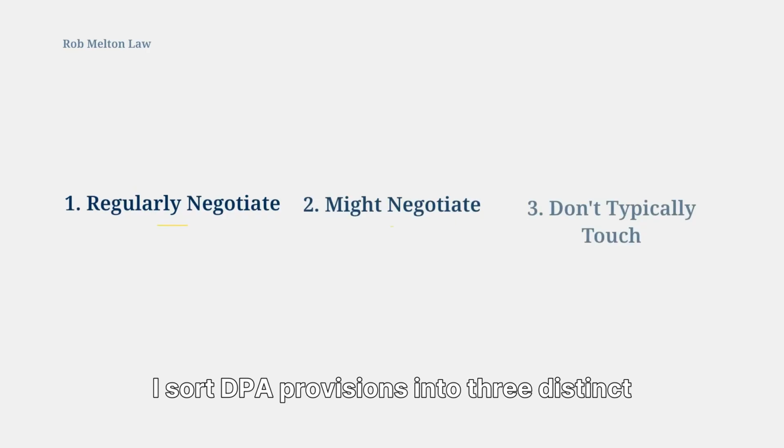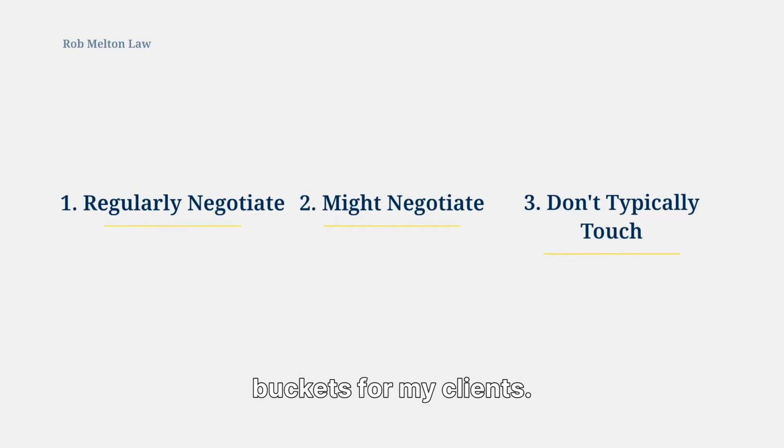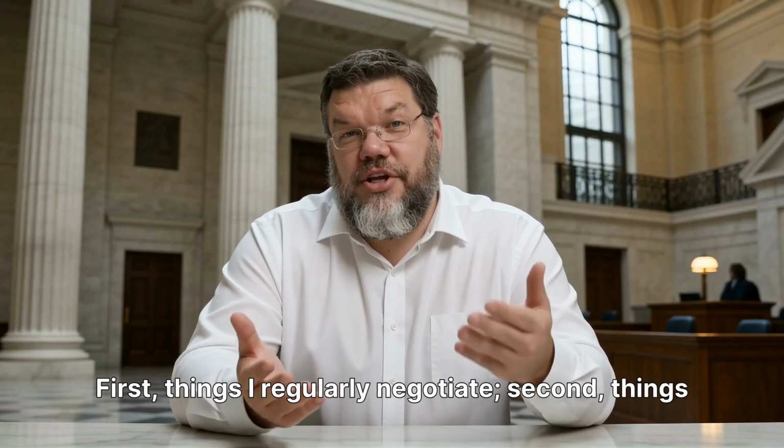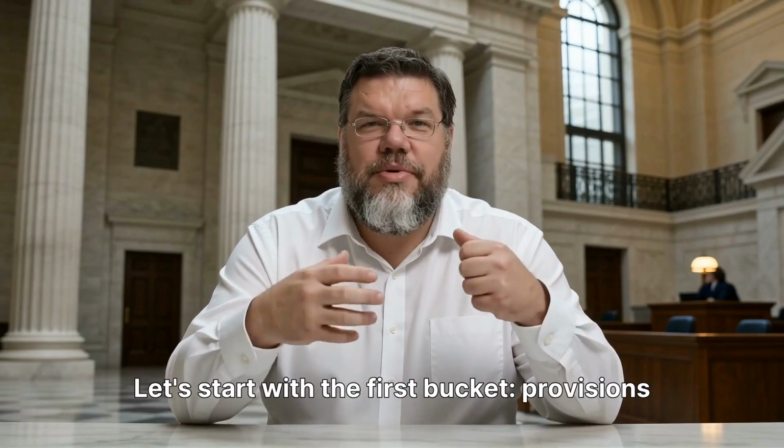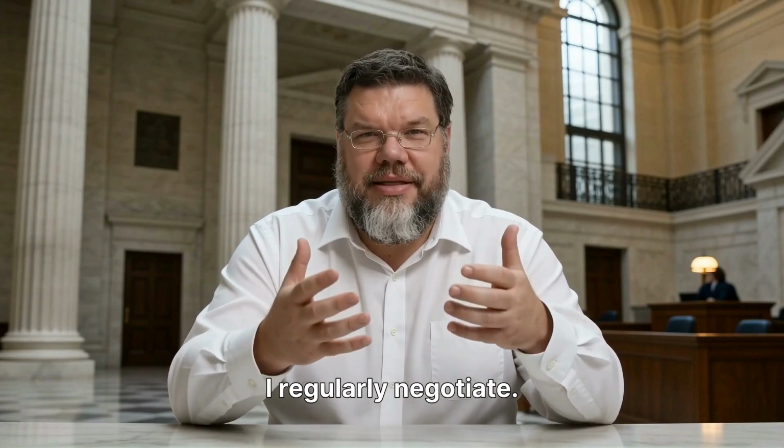I sort DPA provisions into three distinct buckets for my clients. First, things I regularly negotiate. Second, things I might negotiate. And third, things I don't touch. Let's start with the first bucket, provisions I regularly negotiate.